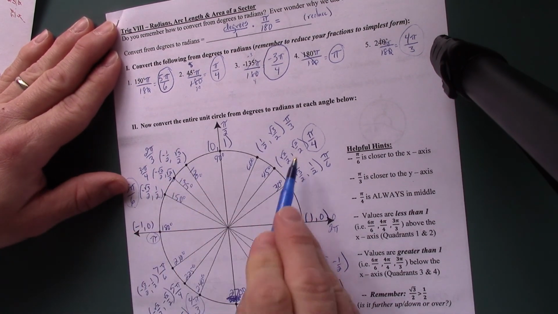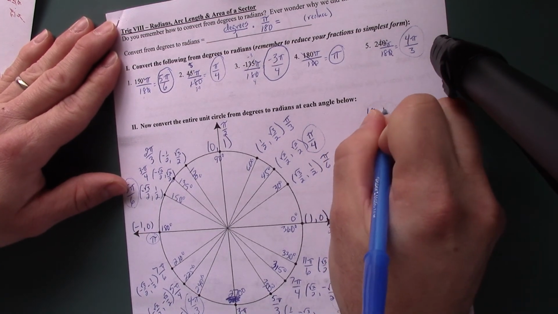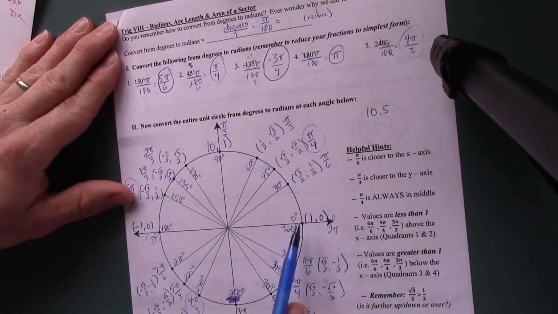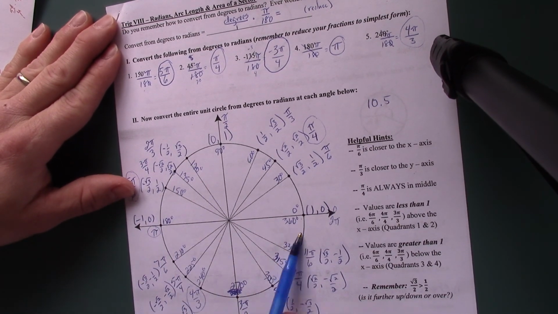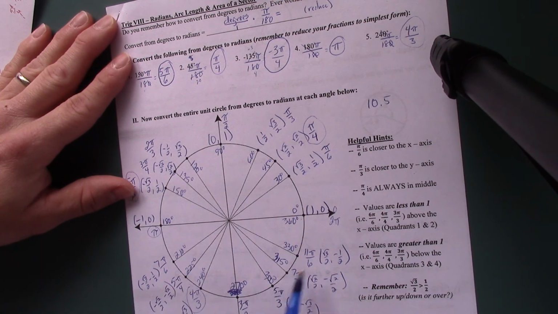These point values we knew from section 10.5. We didn't really use them. We only used the 0, the 90, 180, 270, and 360. But the rest of these values did come from that. I'm going to talk more about that in a minute.